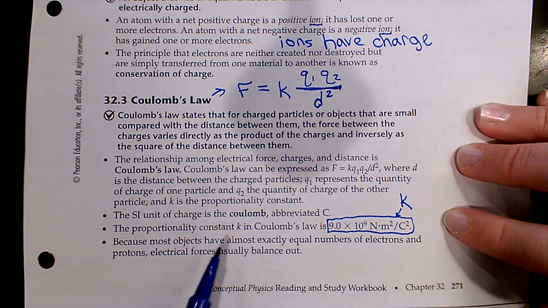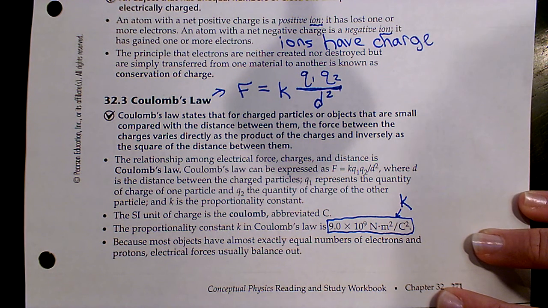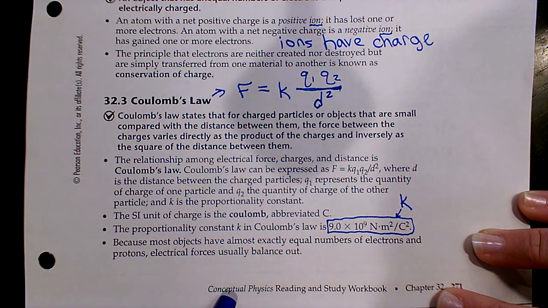And then we have the distance between those two objects squared. Our unit of charge, which is a new unit for us probably, is the Coulomb, which we abbreviate capital C. We're going to do some practice with this formula, but for the purposes of this, I'm going to stop right there.